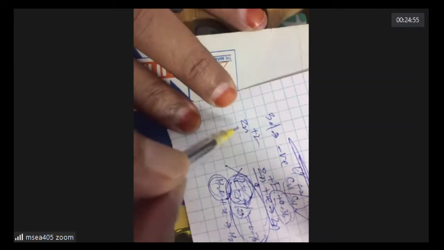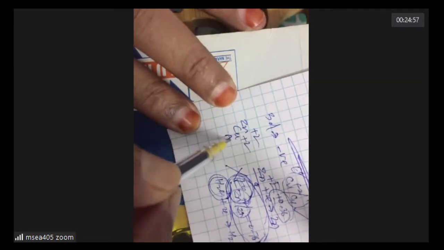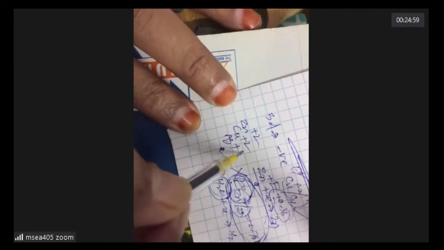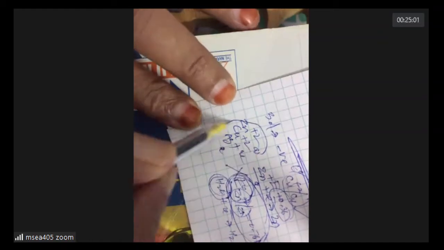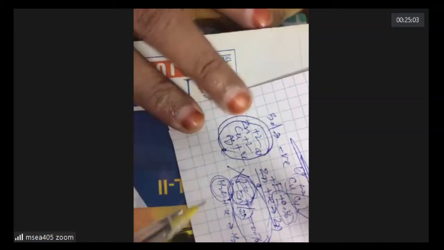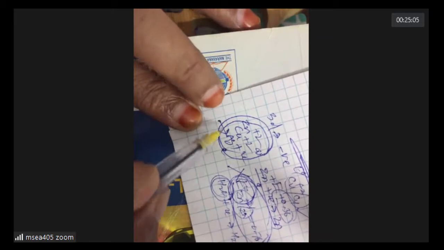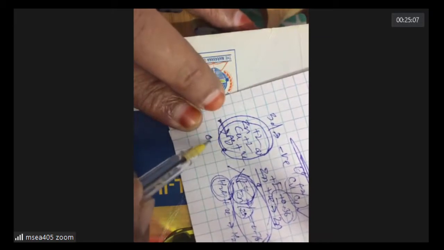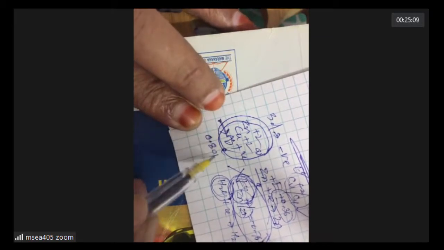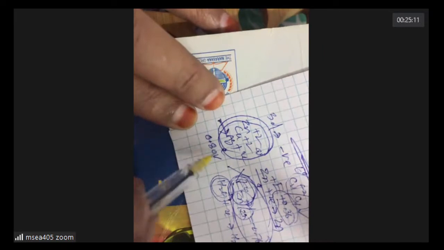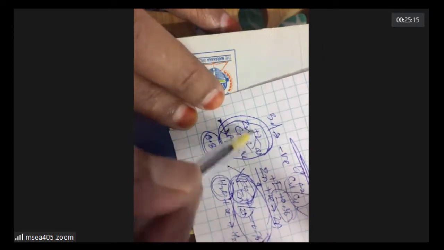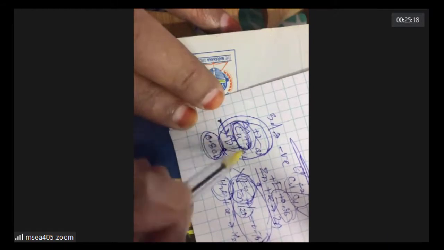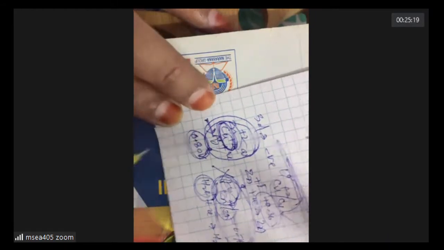If I have a solution that contains zinc ions, copper ions, silver ions in water, which ions are reduced first? The silver ions are reduced first because the electrode potential of silver is higher. The higher the reduction potential, the more readily it is reduced. After silver, copper is reduced. After copper, which is reduced?